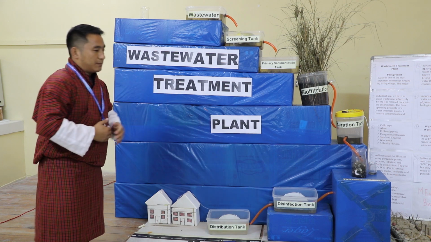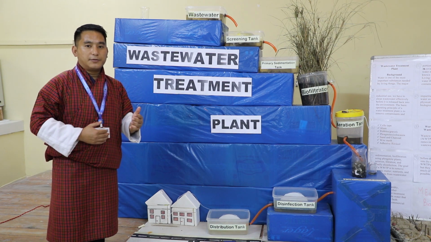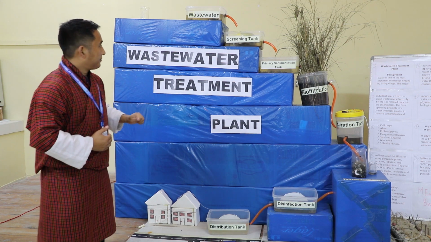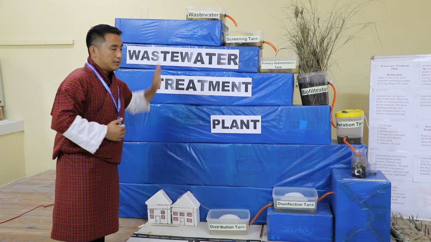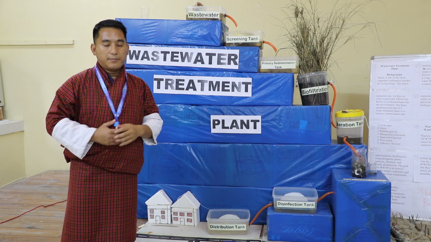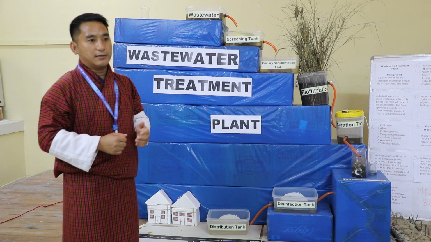So this wastewater treatment plant is also there in the syllabus of class 11 and 12 biology. And in view of that, we have come up with this one. When I say wastewater, this refers to the waters which are coming from kitchen and from bathroom. But these waters that are coming from kitchen and bathroom can be used, can be recycled.